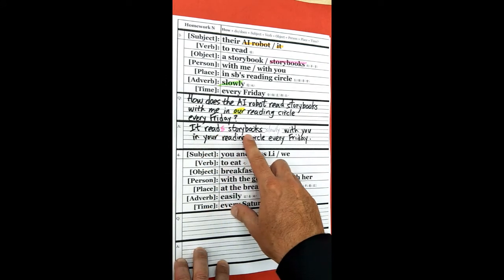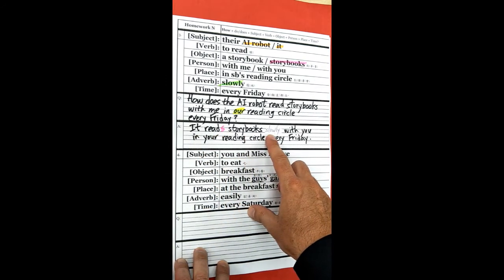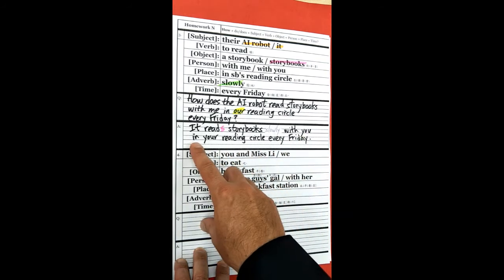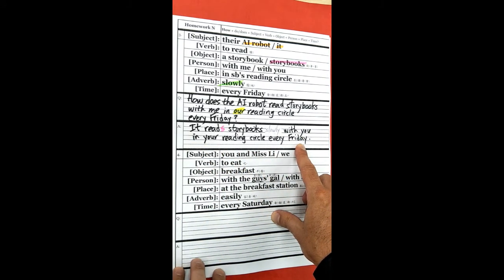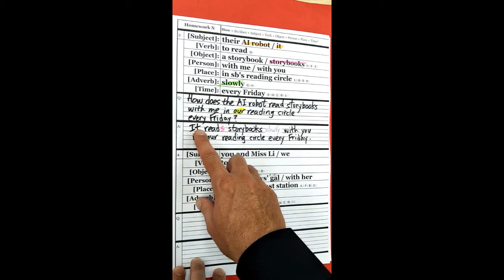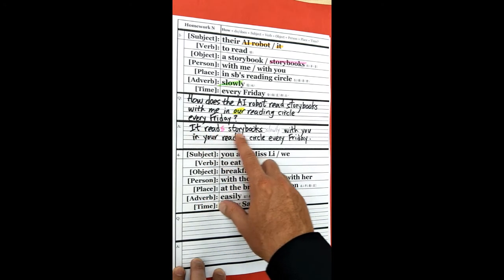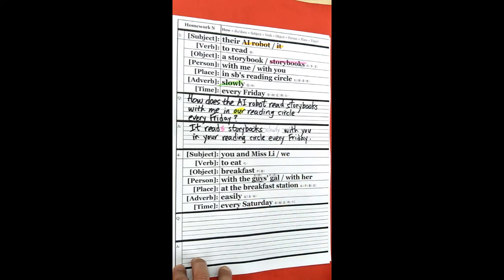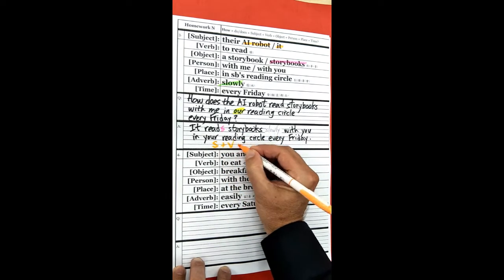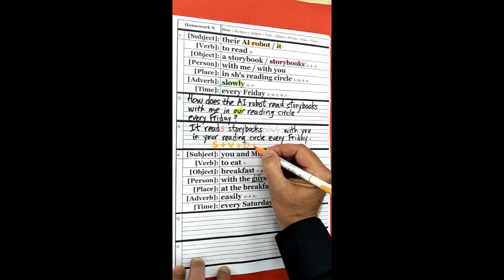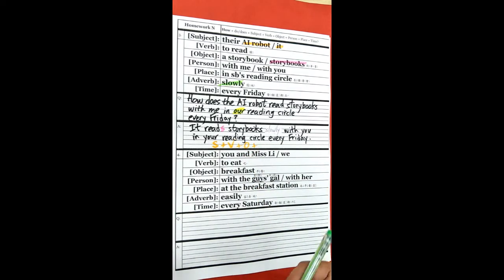It reads storybooks slowly with you in your reading circle every Friday. Okay, so look at, we have a subject, verb, object, adverb. Again, we have a subject plus a verb plus an object plus adverb.